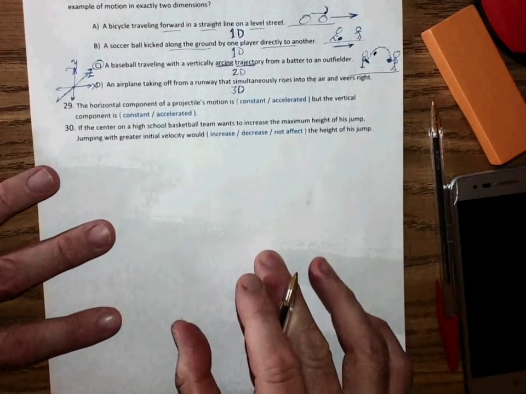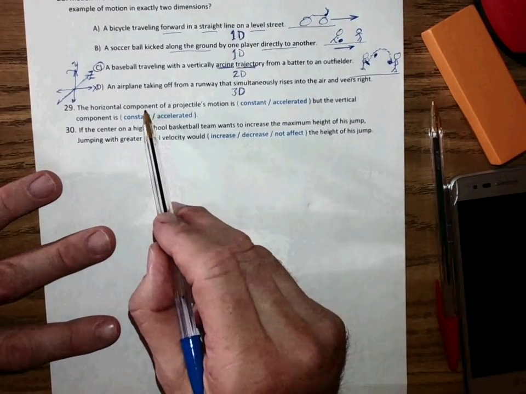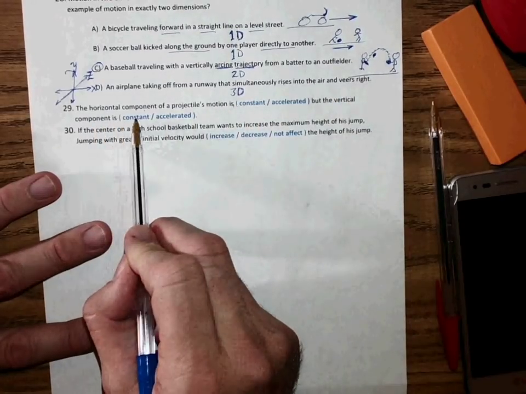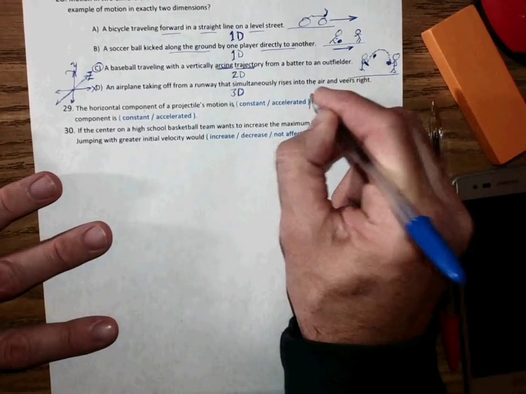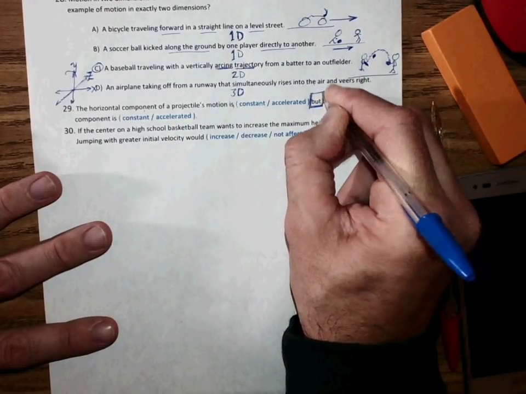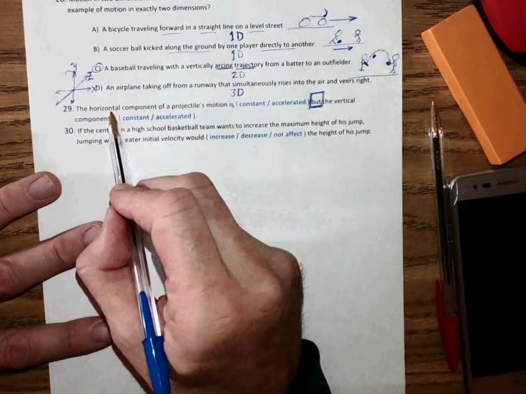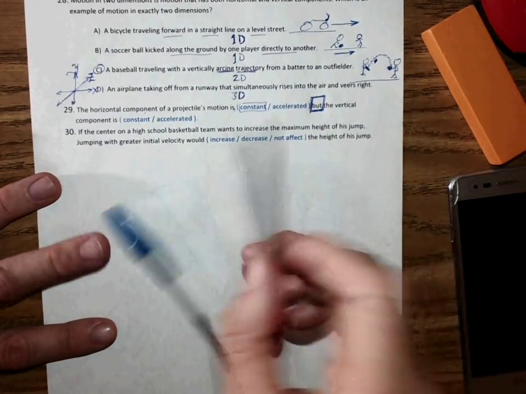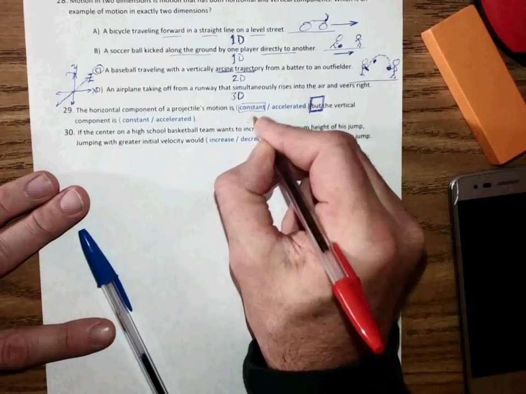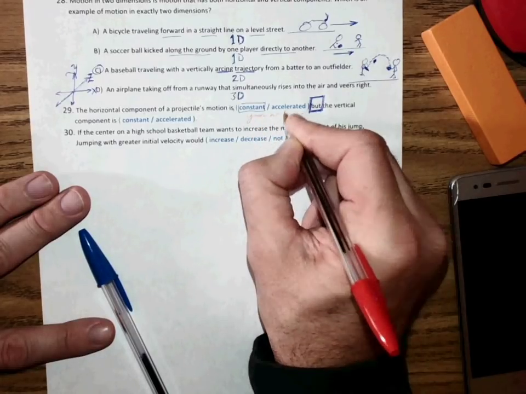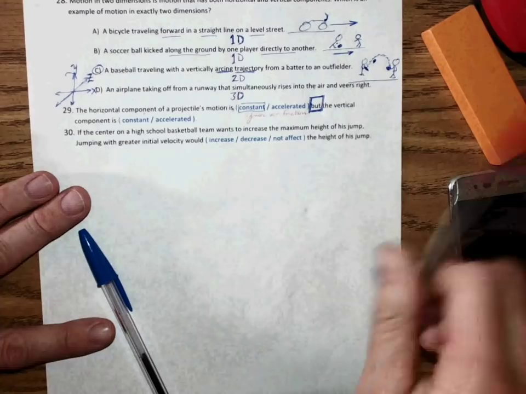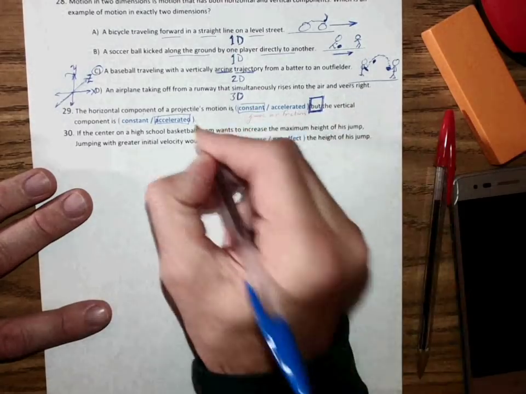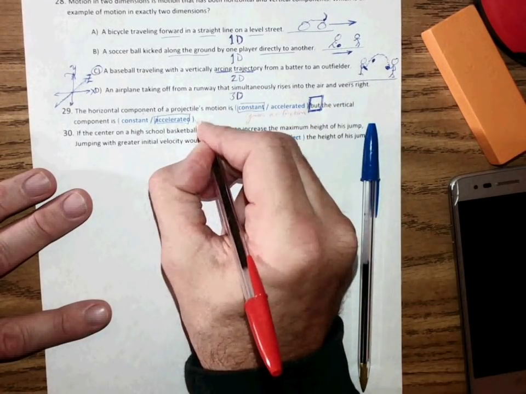All right, 29. The horizontal component of the projectile's motion is constant or accelerated, but the vertical component is constant or accelerated. But you better not answer with the same answer. But, right? So horizontal is constant because we ignore air friction. The vertical component is accelerated because there is gravity.